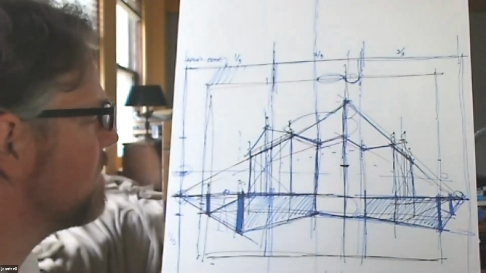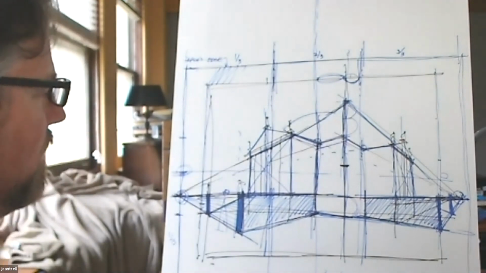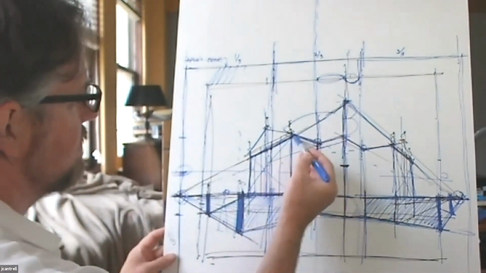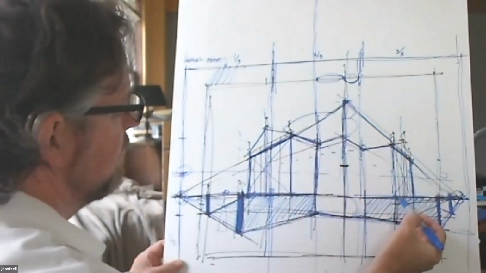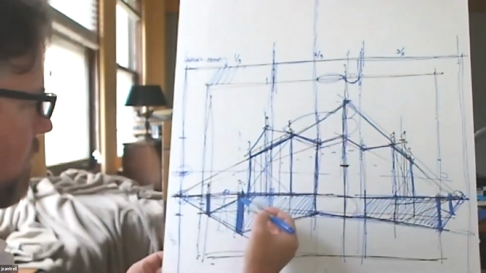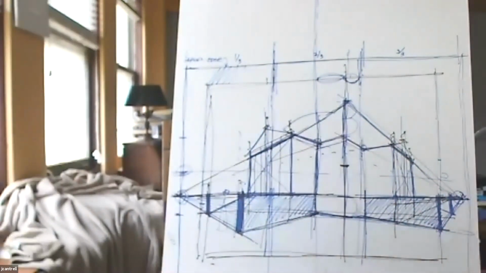I'll give you a few seconds to get that resolved, because really we're simply establishing the facades of the colonnades or porticos on the left and right side. Then we're trying to draw the plinth blocks.